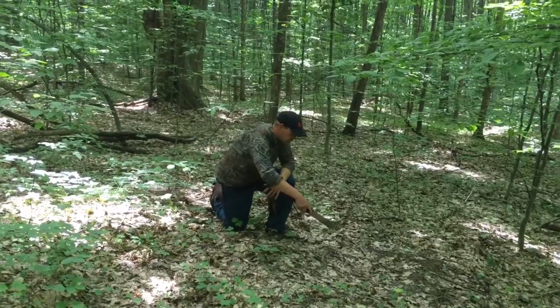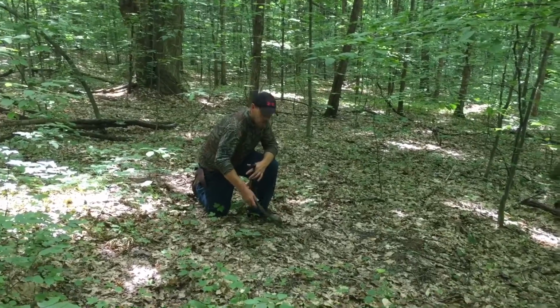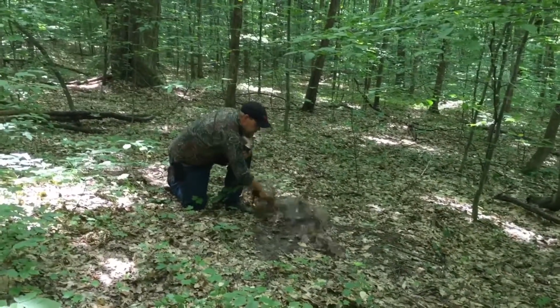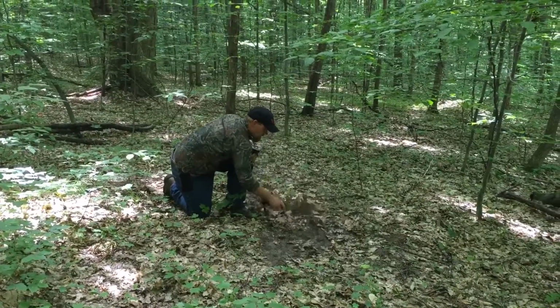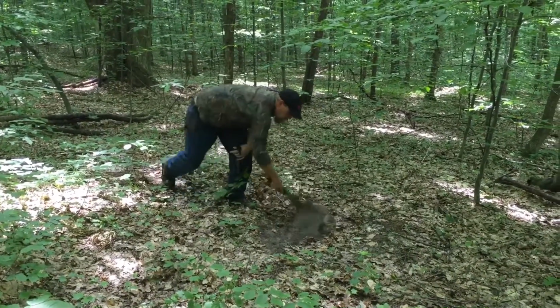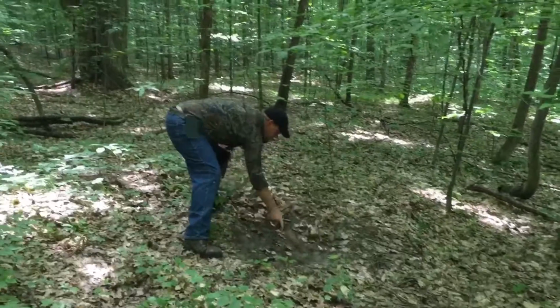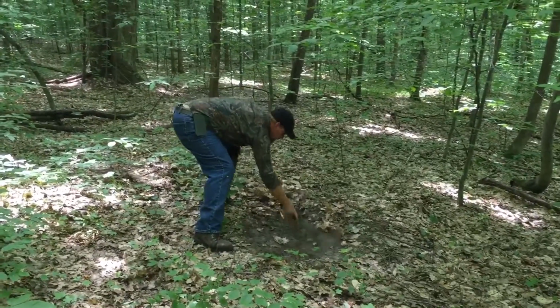It's full of leaves, sticks. It hasn't been utilized at all this year. We're going to dig this back. Get it right down to dirt. Don't want any debris in there.